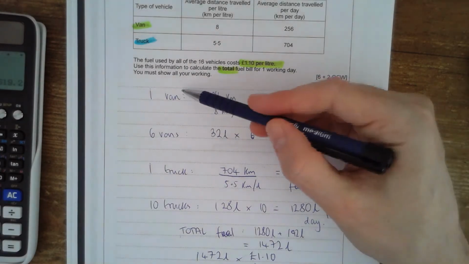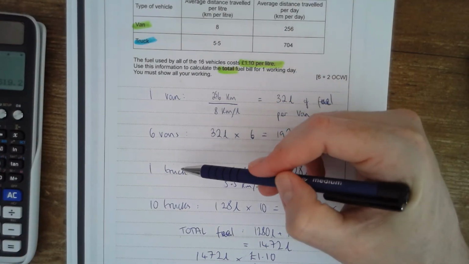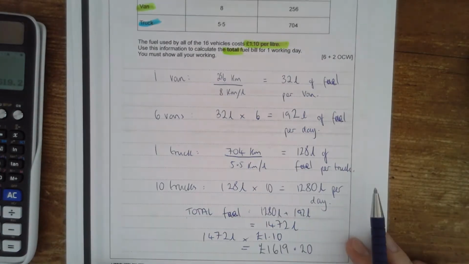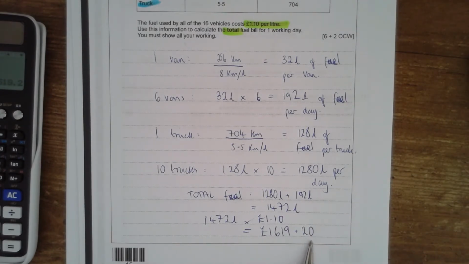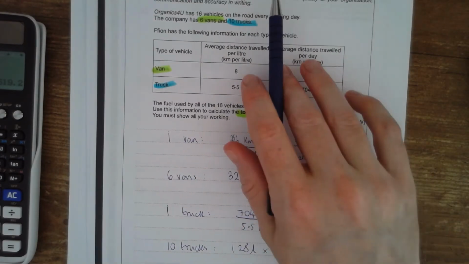Just be obvious of how you're working, going 1 van is this, so 6 vans is this, 1 truck is this, so 10 trucks is this, total of fuel is that, and showing what you're doing. Not just having 1,472 pop up out of nowhere, not having 1,619.20 pop out of nowhere. Show where you're getting these from is more than enough to satisfy this.